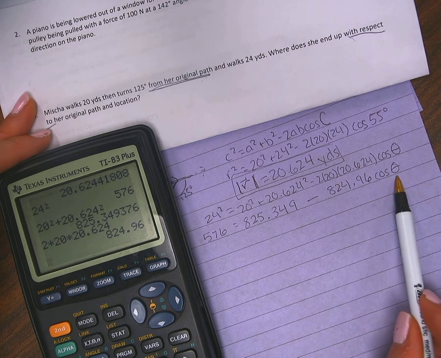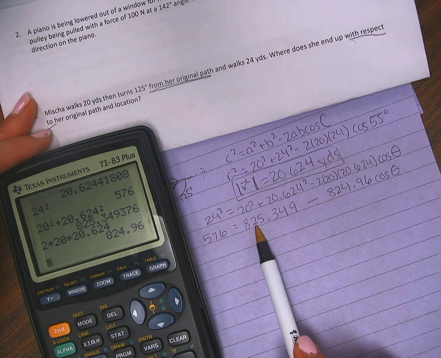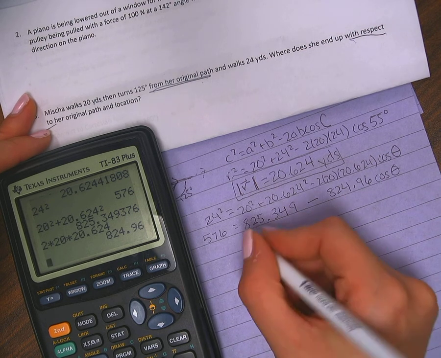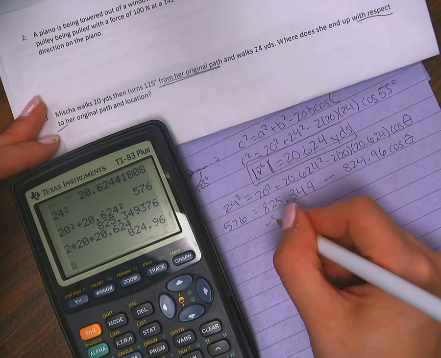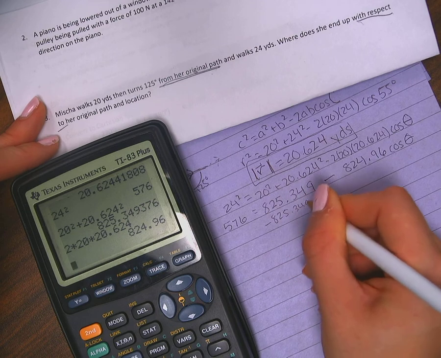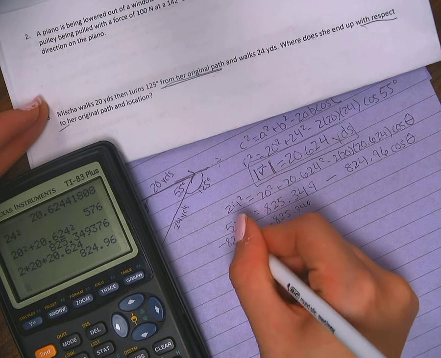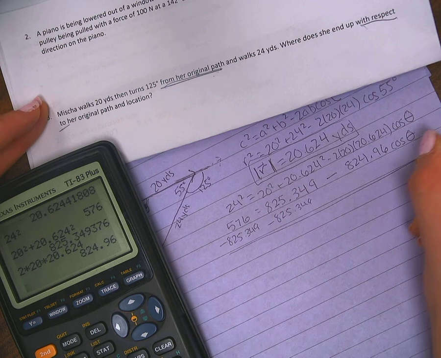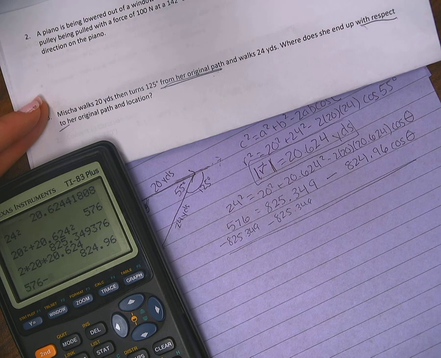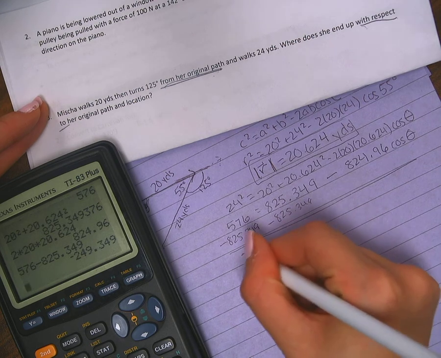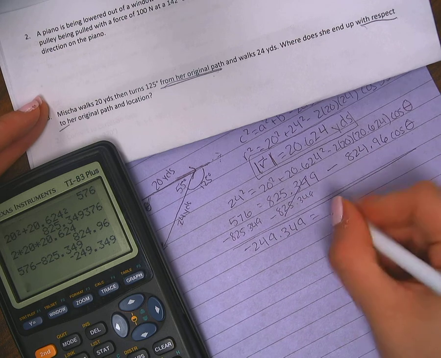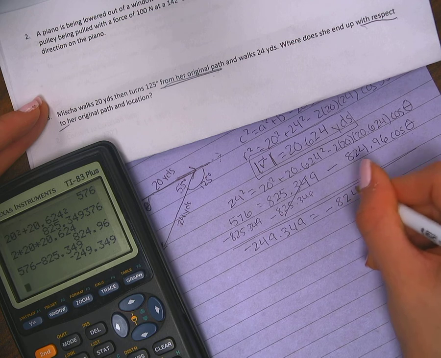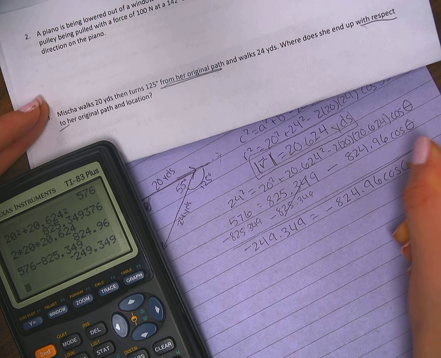So to solve for theta, I'm going to have to cancel out the cosine, the 824, and the 825. Let's start over here. I'll subtract the 825 from both sides. So that was 349, subtract it over here. And so then I have 576 minus 825.349. It's negative 249.349 equals, and then that cancels, so negative, don't forget your negative, 824.96 cosine theta is what's left.